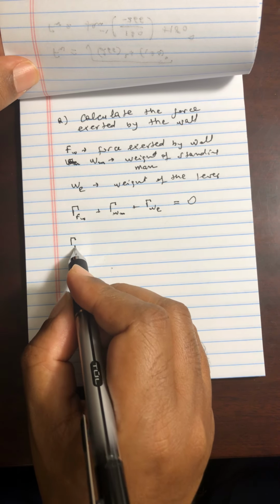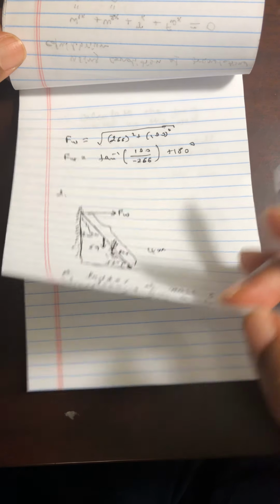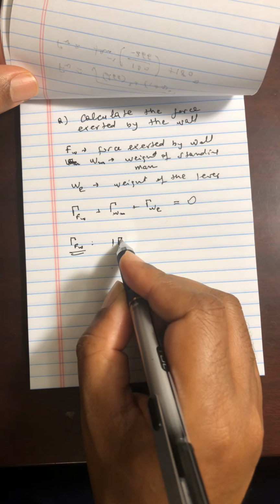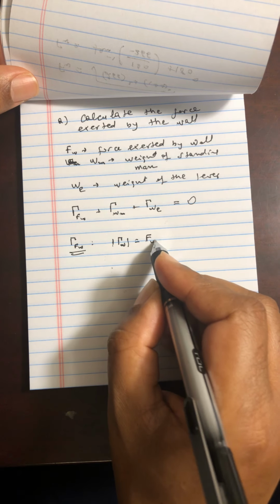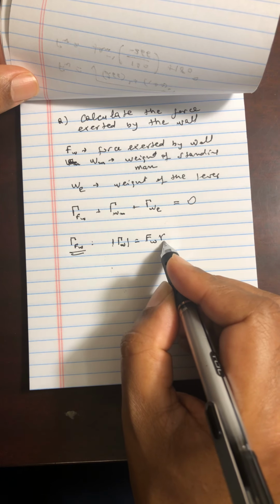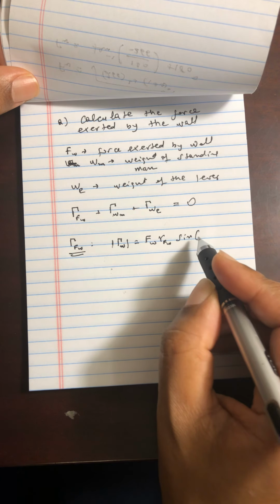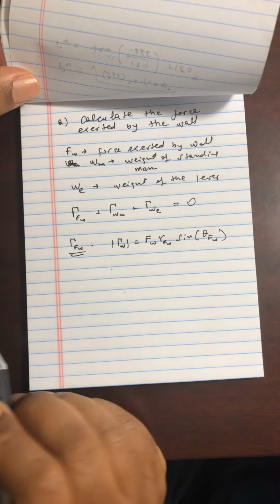First, let's look at the torque due to the force of the wall. We don't know this, it's what we're looking for. First let's do the absolute value. This equals the force due to the wall, Fw, times the distance, times the sine of the angle.